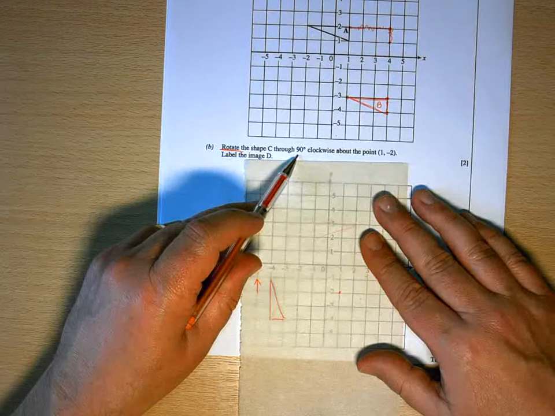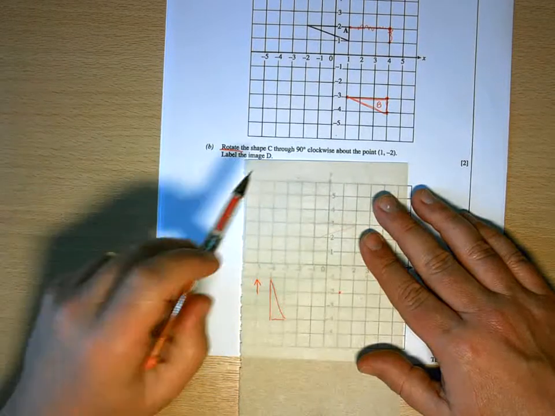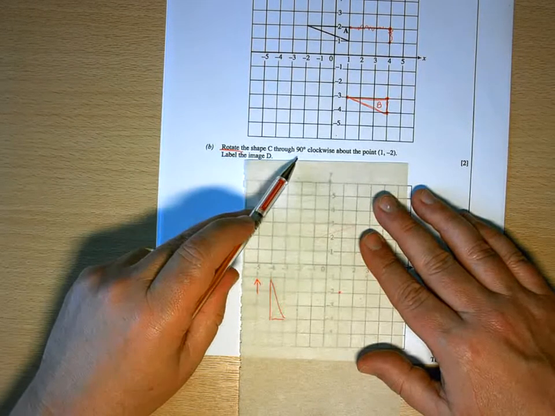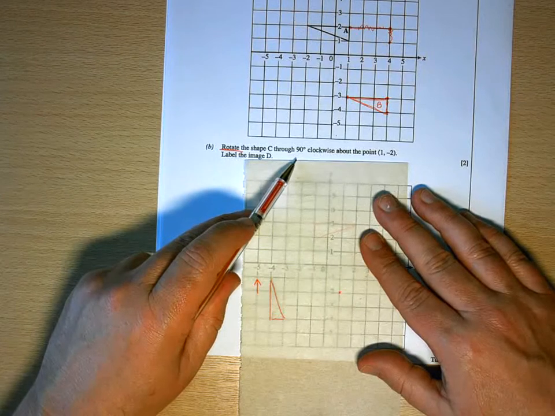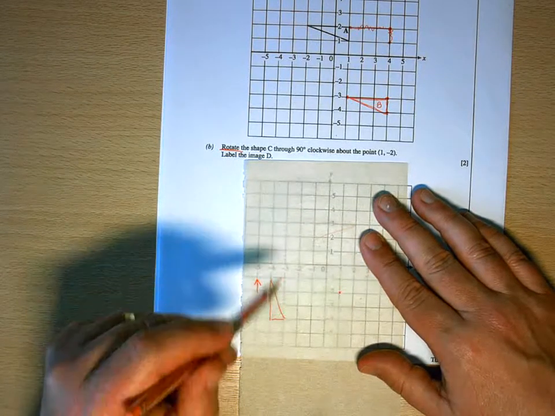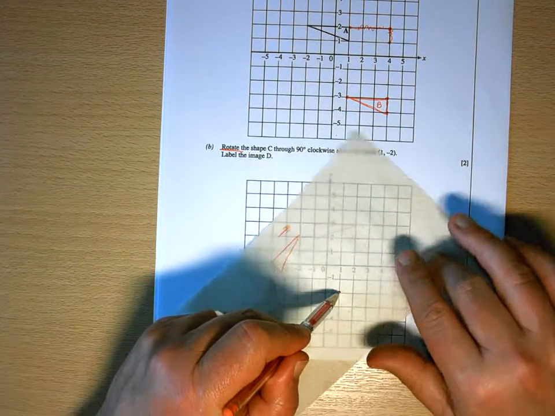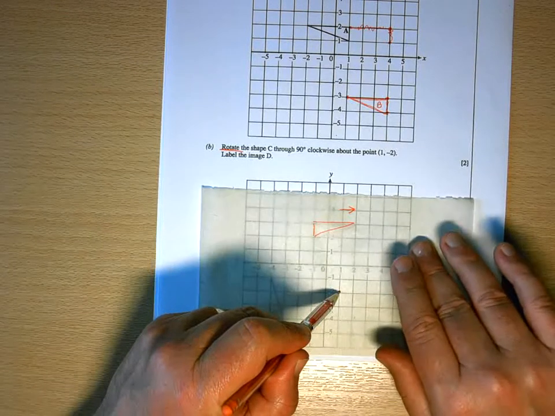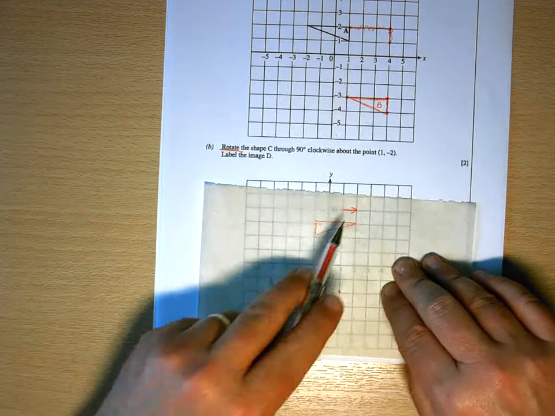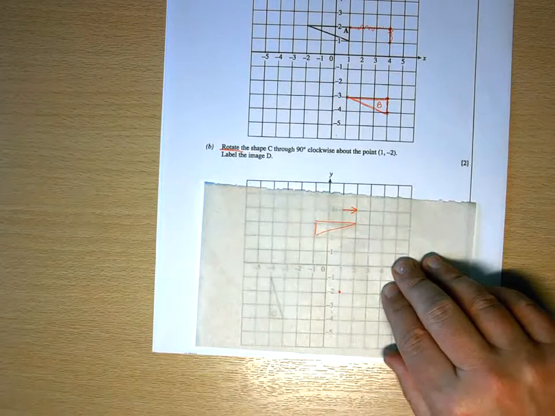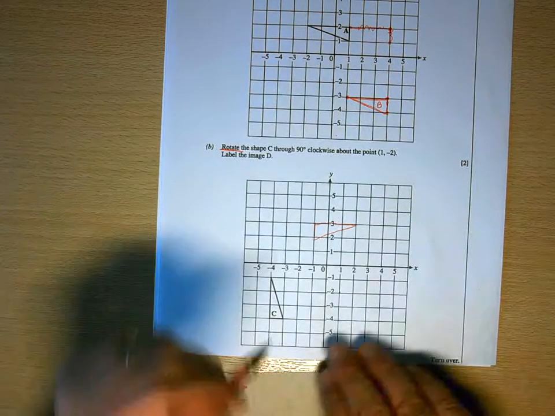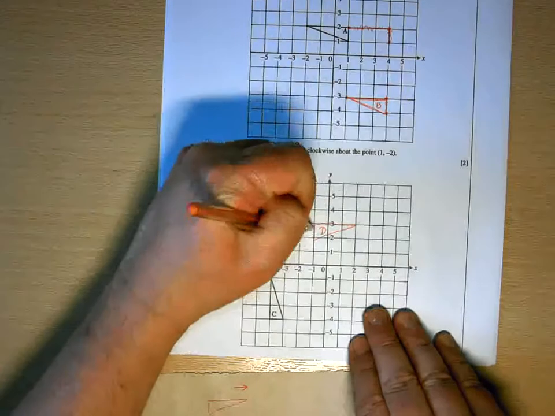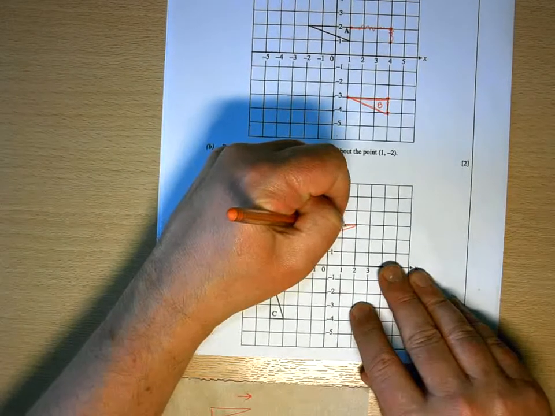You need to then look at the instruction about how far you're turning it. You're turning it through 90 degrees, which is quarter of a turn, in the clockwise direction, which means I'm going to spin my paper in that way there. I'm going to keep going through quarter of a turn when my arrow is going to point right. That will give me that point there, which they're telling me to label D.